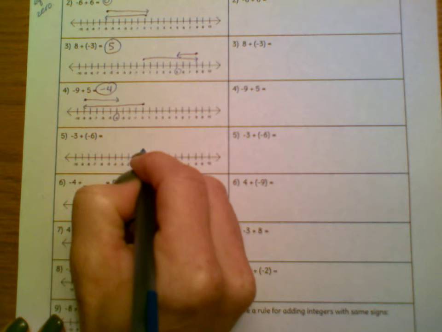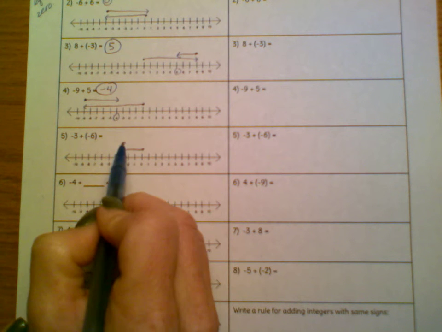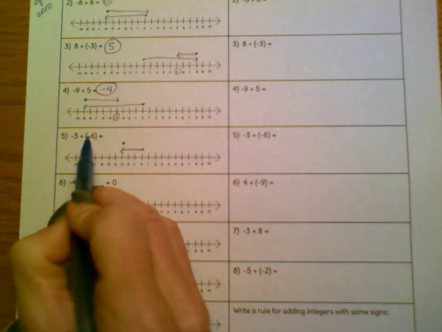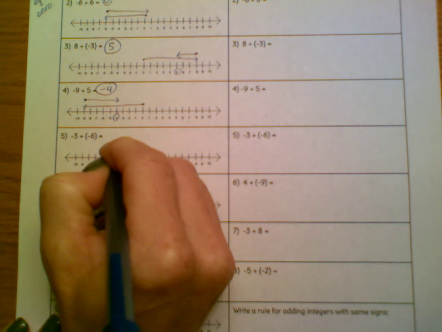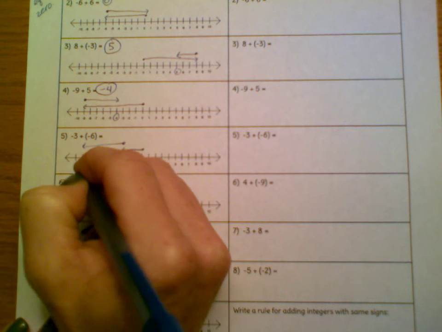So I'm starting at 0. I go to -3. So -3 is my new starting point. I'm adding 6 negatives. I'm going 1, 2, 3, 4, 5, 6 more places. And where did I end up? -9.